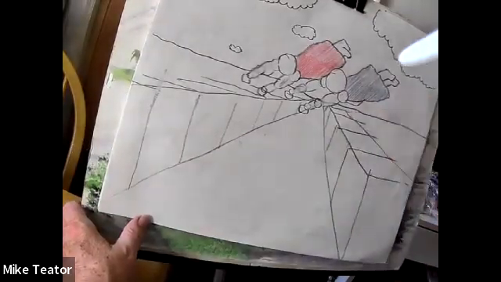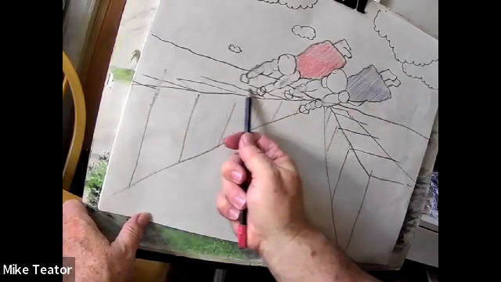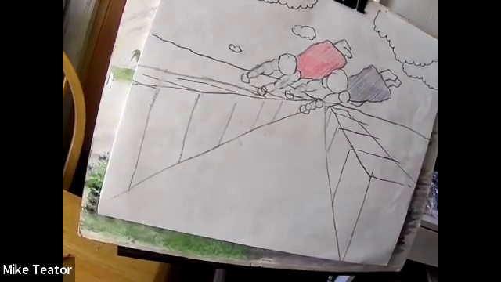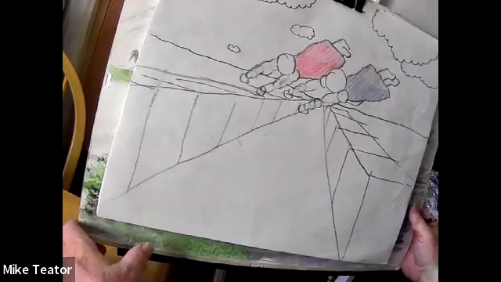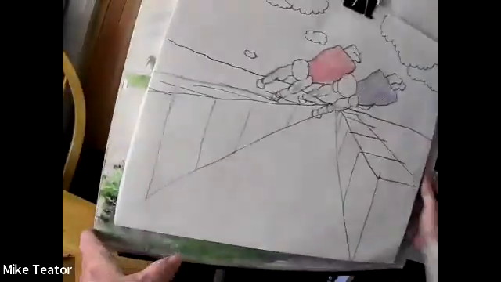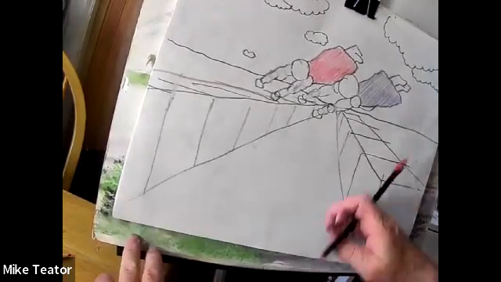Top and a side. They look like little cubes, right? 3D cubes.